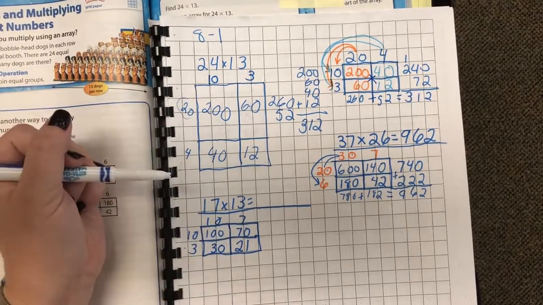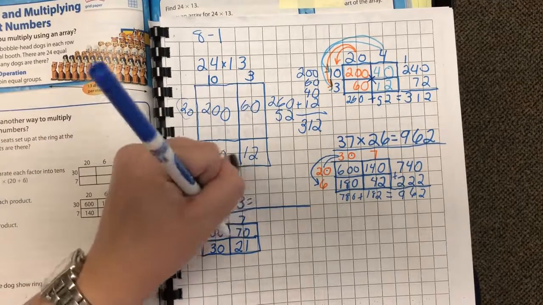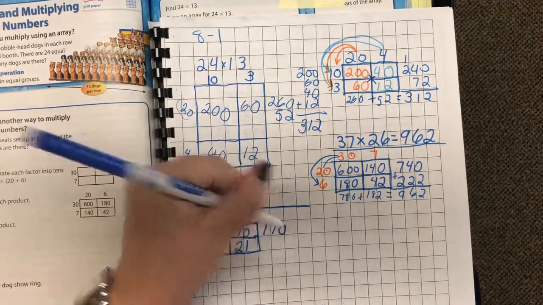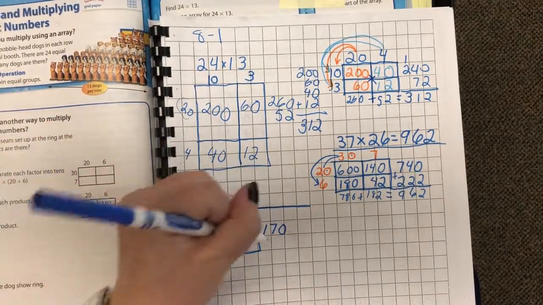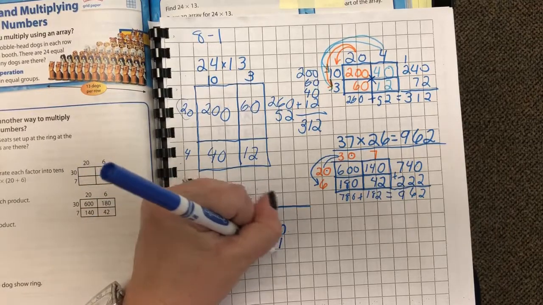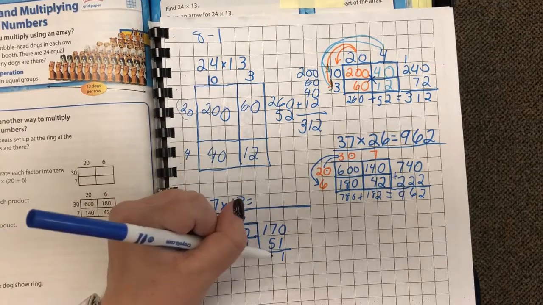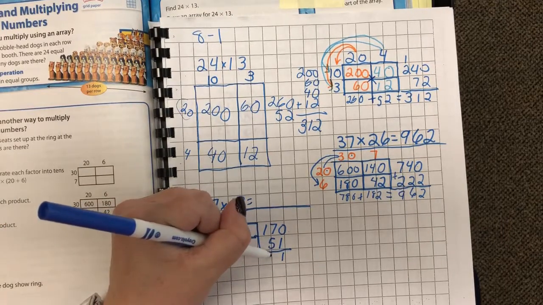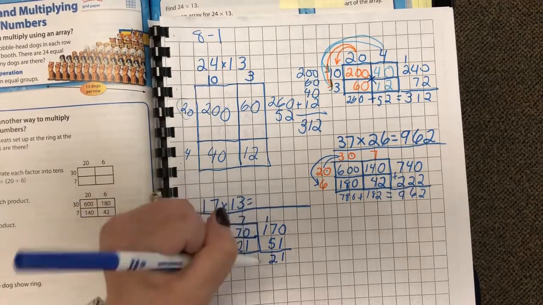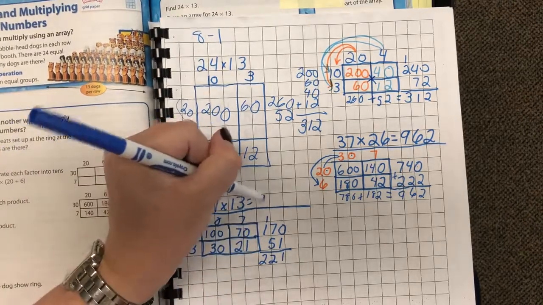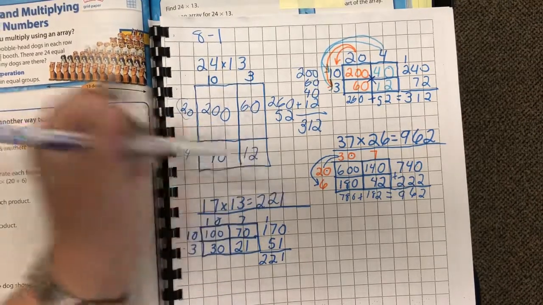Very nice. Now what do I do? Add them up. So 100 plus 70 is 170. 30 plus 21 is? 51. Add that. 0 plus 1 is 1. 7 plus 5 is 12. Carry my 1. So 221.